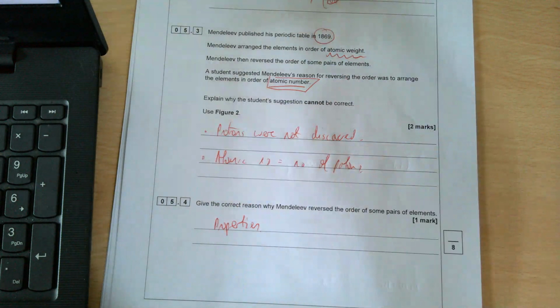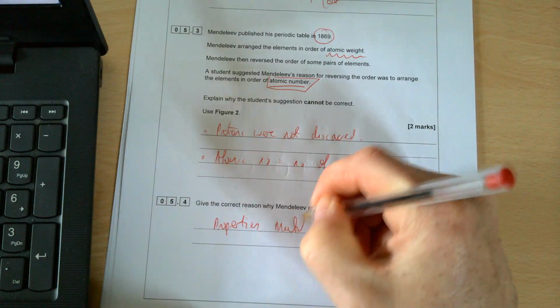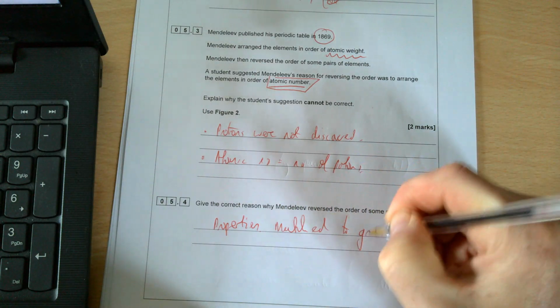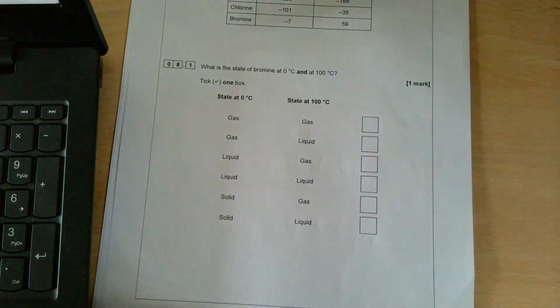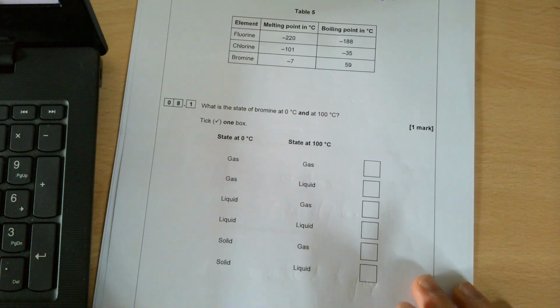So all the halogens have very similar properties. Properties match to group or something like that would have got the mark. And let's do question 8 as well before I stop.